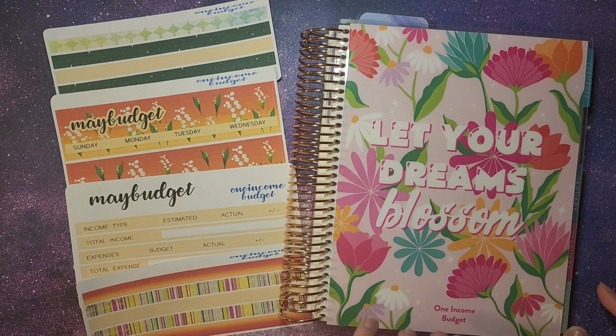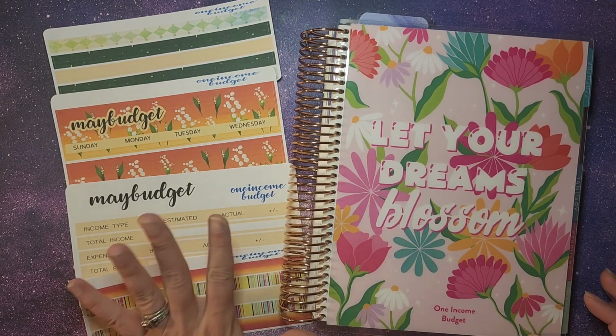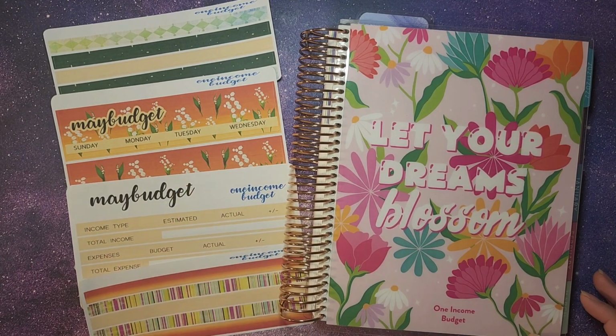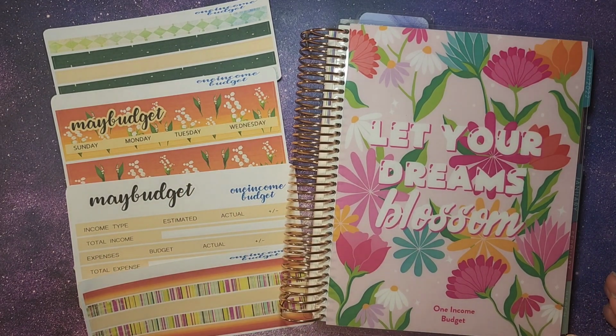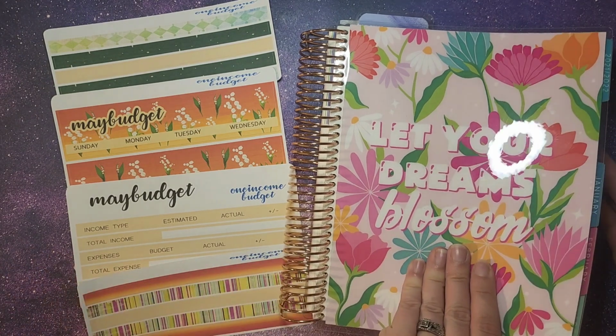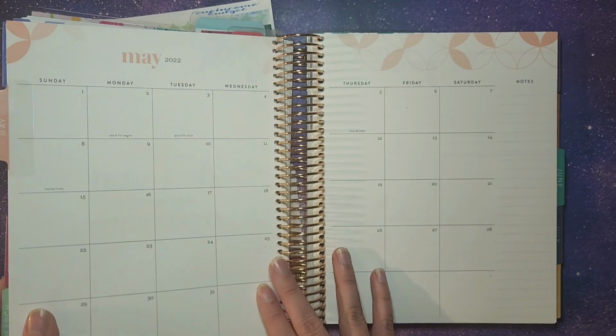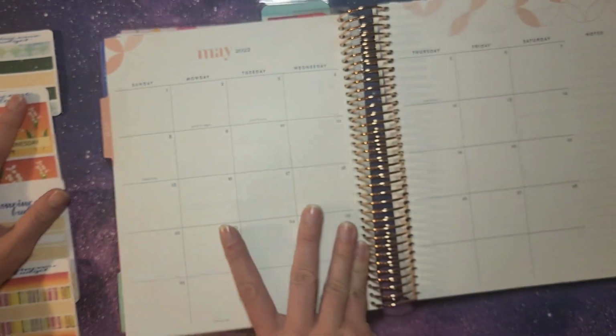So first off, we are in our Erin Condren monthly planner here. It is a 7x9. All of the stickers you see here are listed in my Etsy shop. There is a link down below to take you to my Etsy shop if you're interested. But we're gonna flip over to May right here.